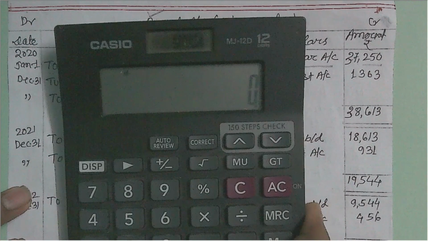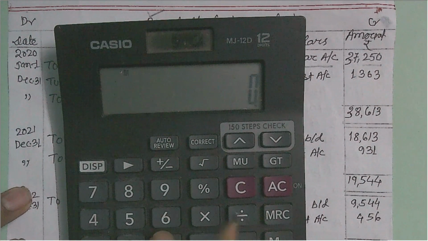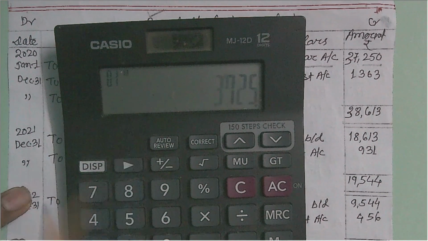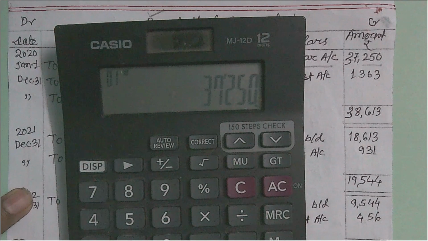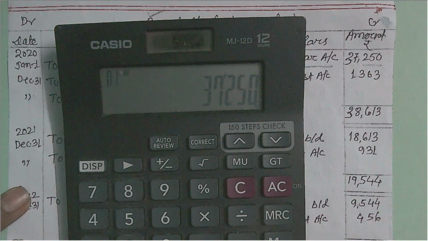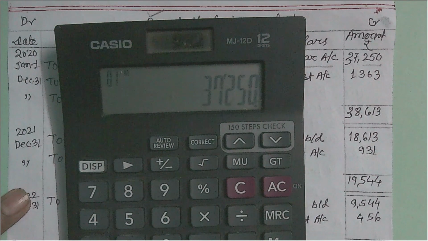If you see in the calculator, the total value of the motor car is 37,250, and the rate of interest is given in the question, 5%. Under the hire purchase agreement, generally the buyer has to pay a certain amount at the time of taking delivery, which is called down payment, and in this question the down payment is 10,000 rupees.